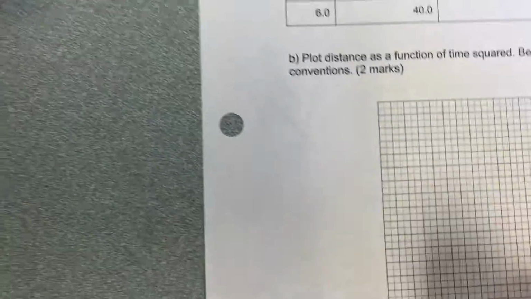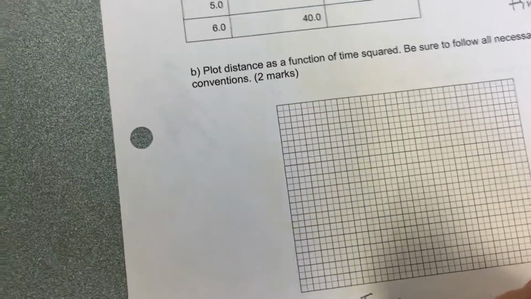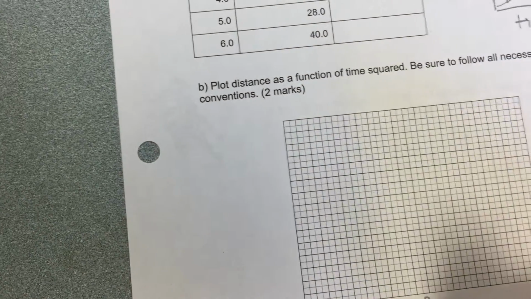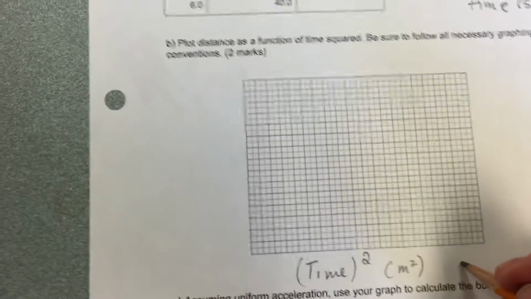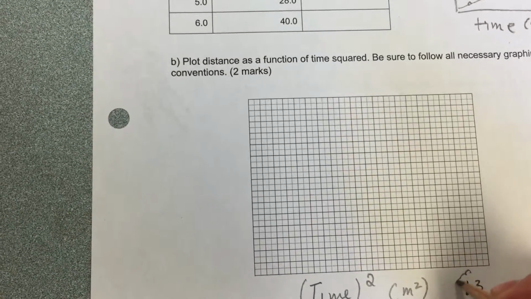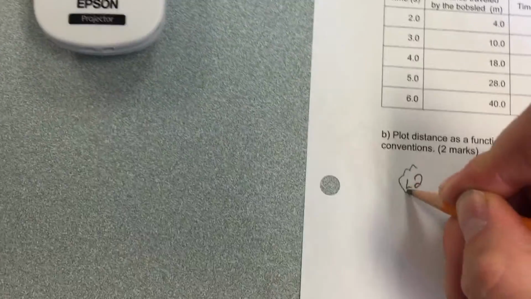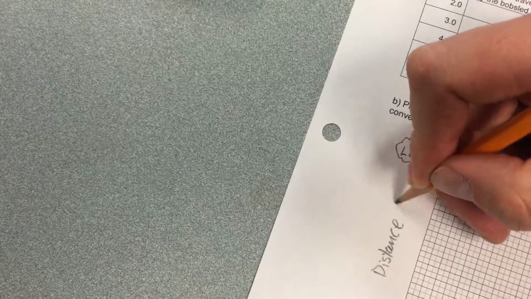Now I can do the plot they're asking me to. They want time squared. Time squared, that would be meters squared. Okay, and that incidentally is my L3 now, right? So just a thought there. And L2 is going to be this one, which is my distance still, and that will be in meters.